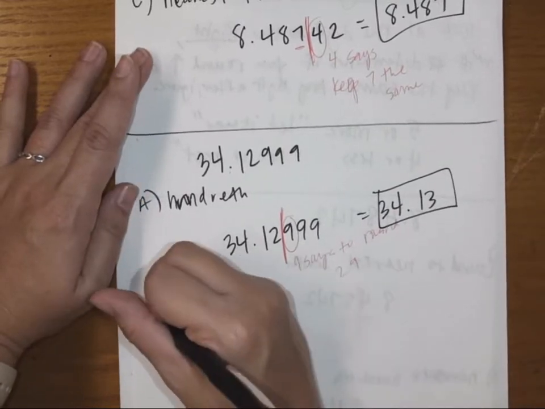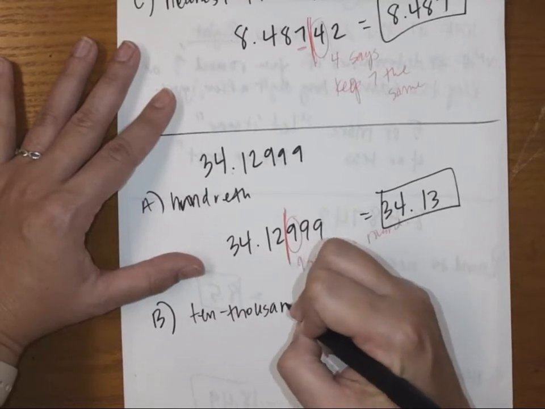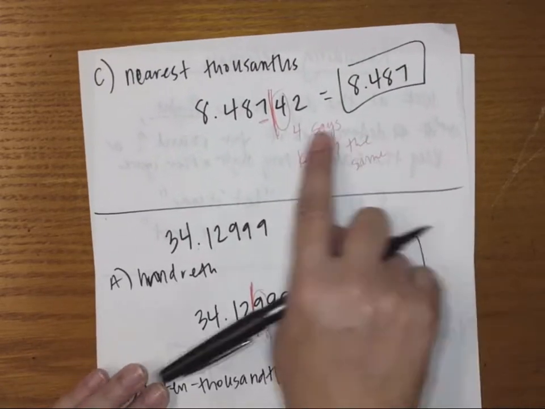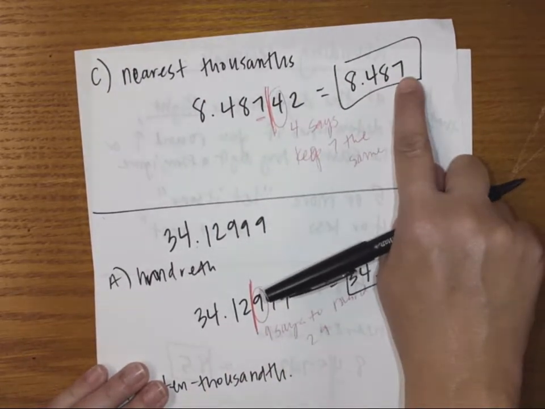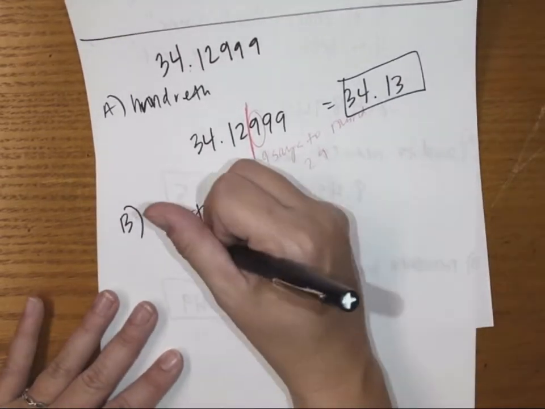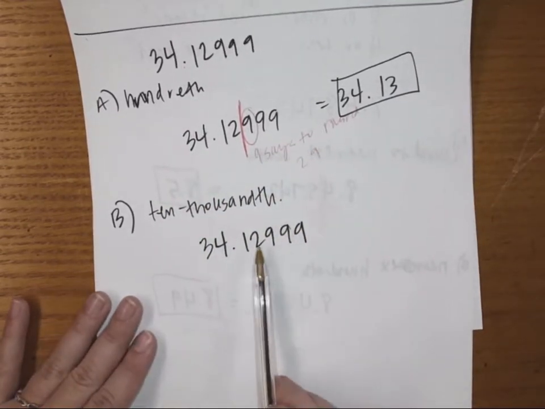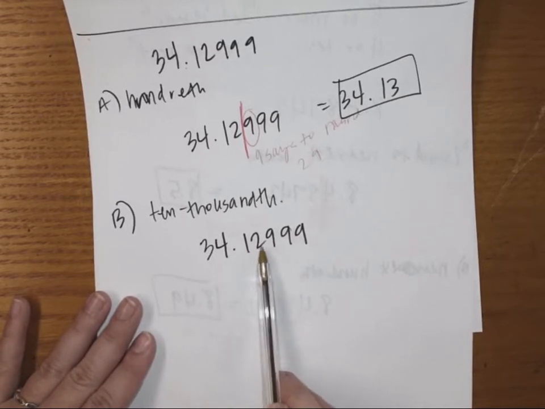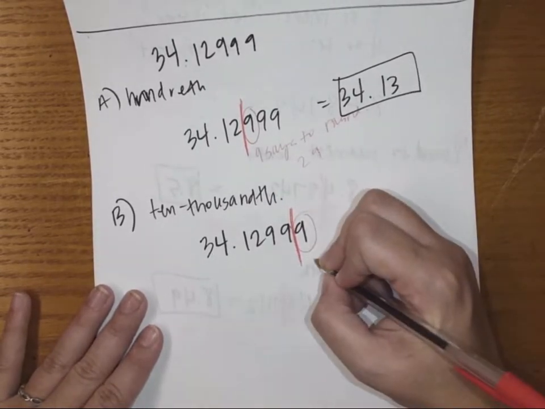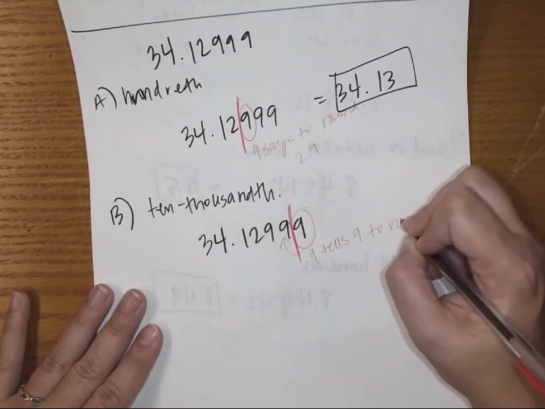Okay. What about if I wanted to round it to the nearest ten-thousandth? Okay, notice real quick all my answers here. If I'm rounding to the nearest thousandth, I'm going to have a thousandths place. Hundredth, I have a hundredths place. So ten-thousandth. So 34.12999. So my ten-thousandths place is tenths, hundredths, thousandths, ten-thousandths. I'm cutting it off here. Okay, so this 9 tells the other 9 to round up.